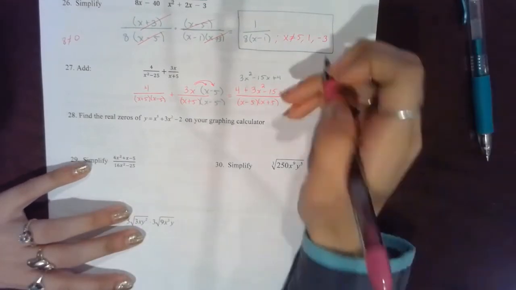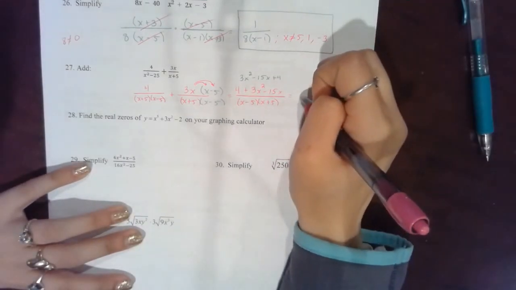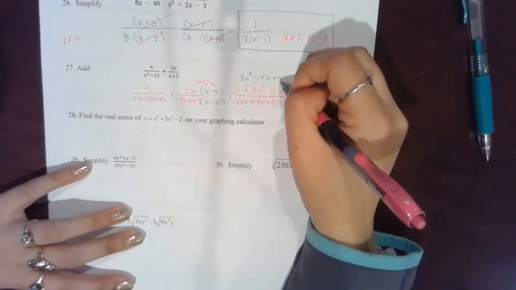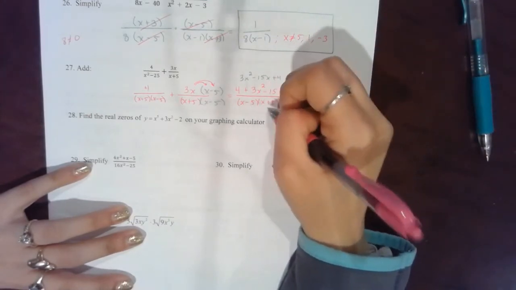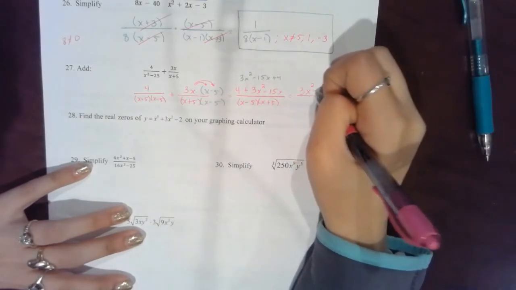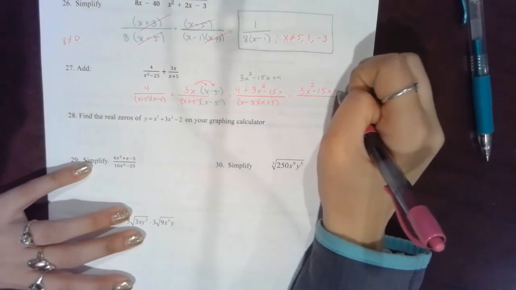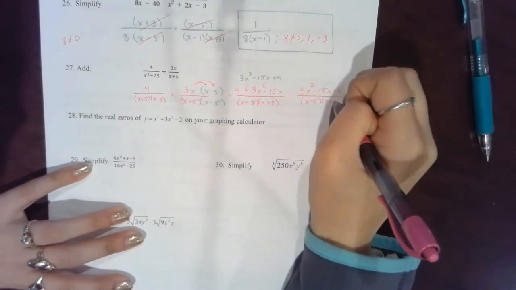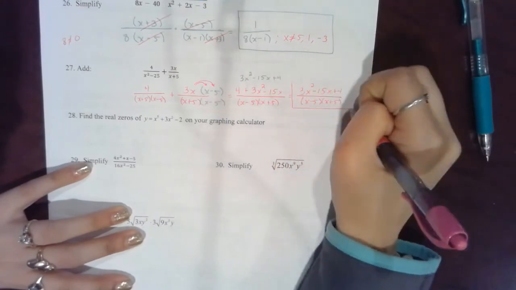Alright. We can try and factor it, but I don't think anything's going to cancel out because nothing times 4 will give us a 5. So our final answer is just going to be 3x squared minus 15x plus 4 over x minus 5, x plus 5. And we can stop there.